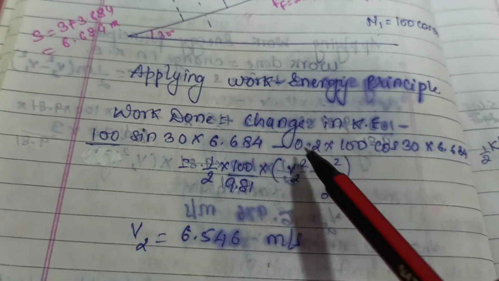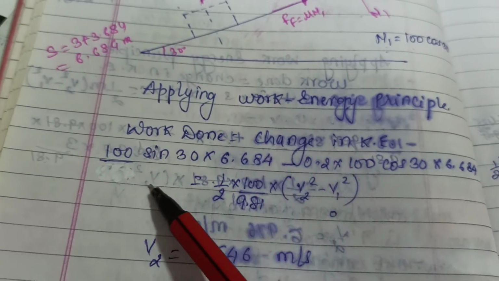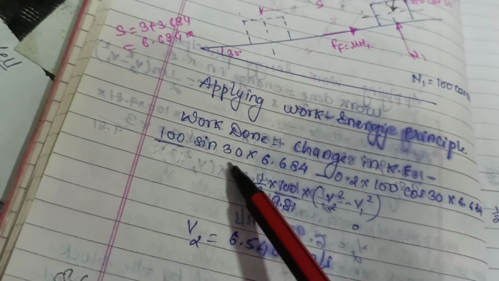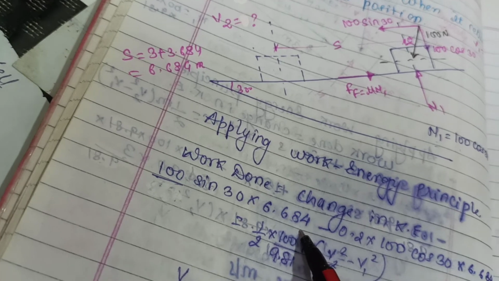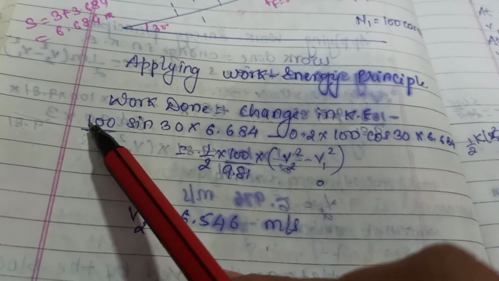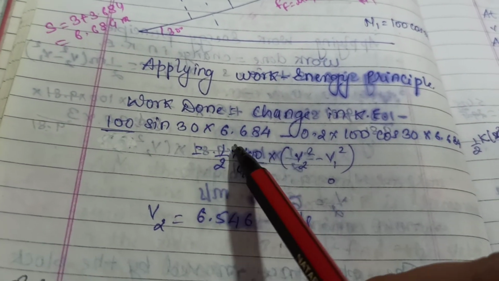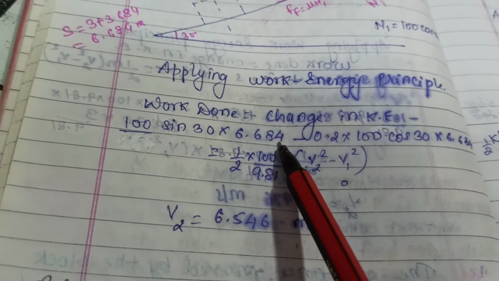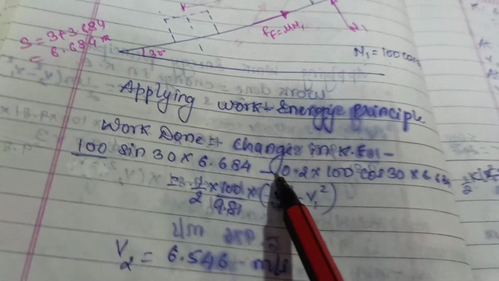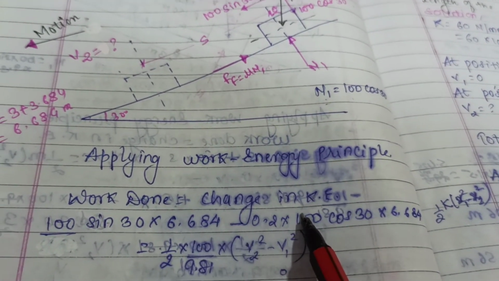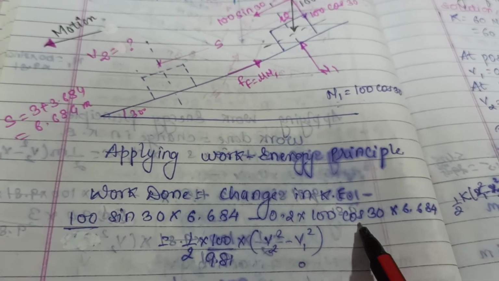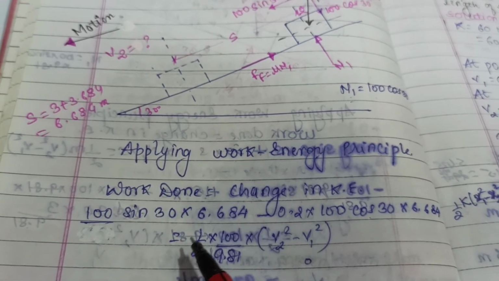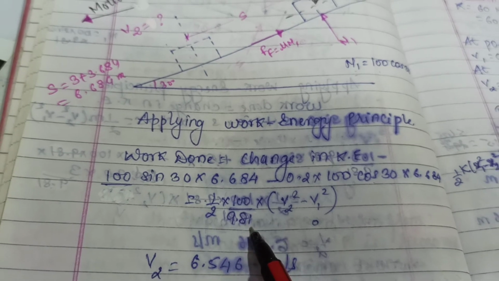Work done is equal to the change in kinetic energy. First we consider the weight. It is moving downwards, so it is 100 sin 30 times minus 6.684. I have taken both of them positive. Why? The force is downwards, so it is negative, and the displacement is also negative. Negative into negative becomes positive, so this entire term is positive. Minus mu N1: the force of friction is acting upwards, but the displacement is downwards, so this entire term becomes negative. This is equal to half m v squared.